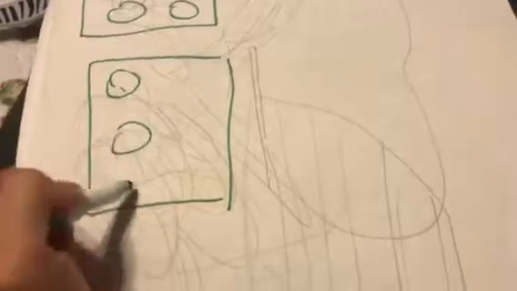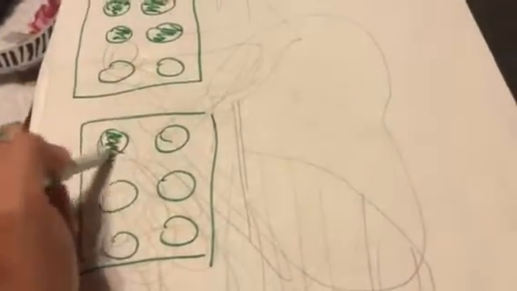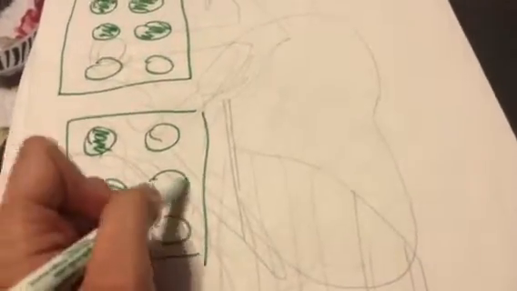Let me do G, H, and I. Actually, let me make that a little bit bigger.